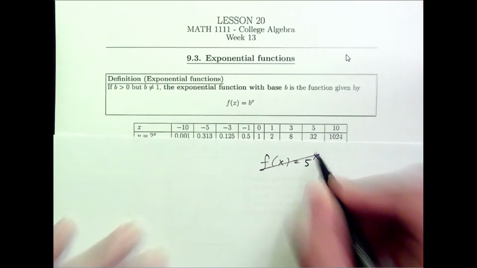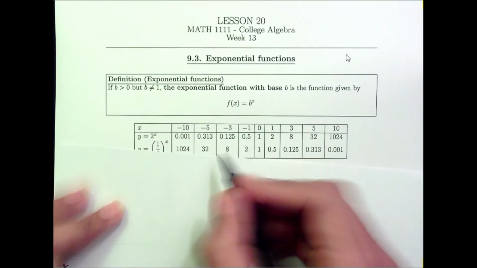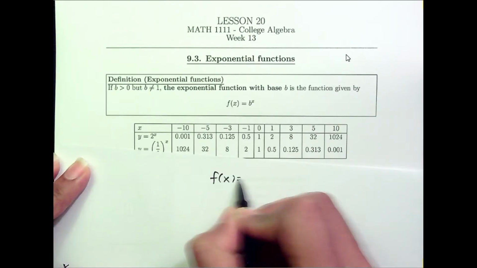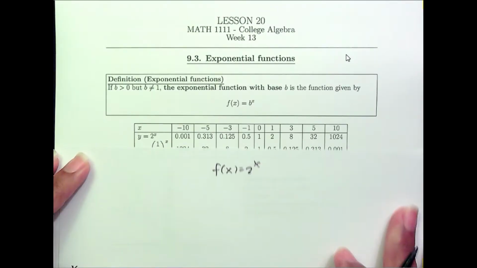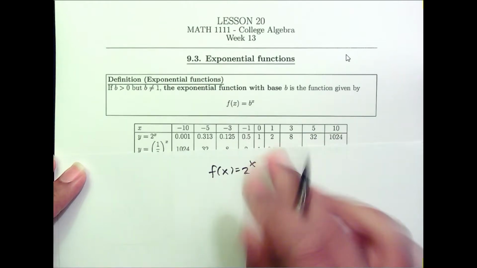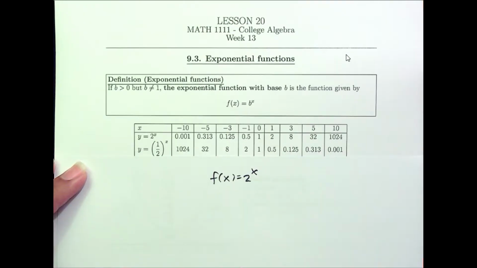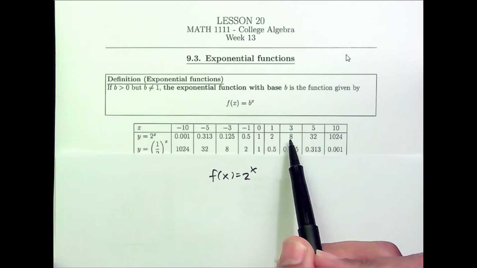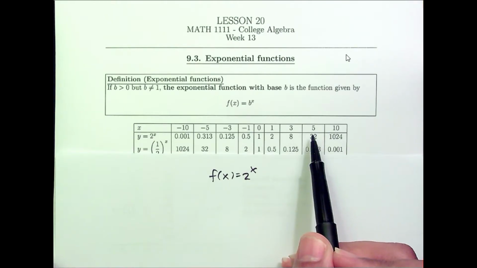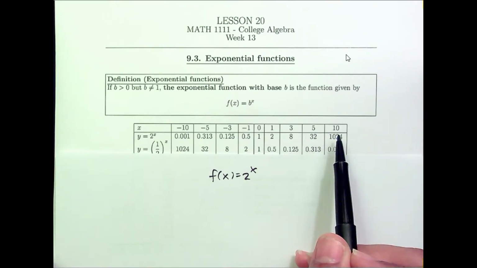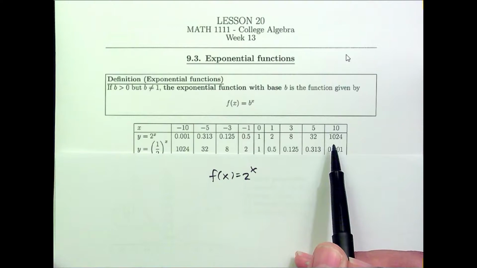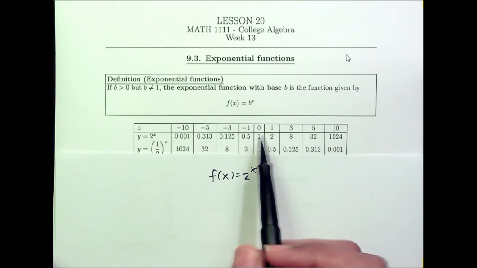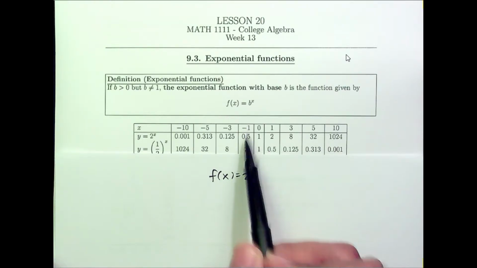So I'm plugging in the numbers in here. The function we're considering is f of x equals 2 to the x. So when you plug in 0 here, 2 to the 0 is 1. When you plug in 1, 2 to the 1 is 2. When you plug in 3, 2 to the 3 is 8. When you plug in 5, 2 to the 5 is 32. When you plug in 10, 2 to the 10 is 1024. And then you can also plug in negative numbers. 2 to the negative 1.